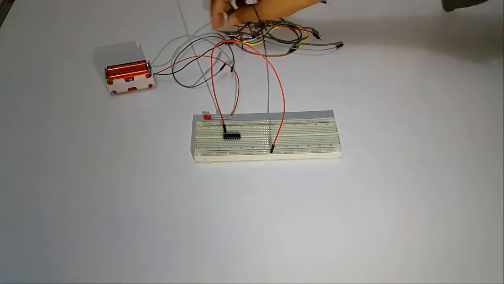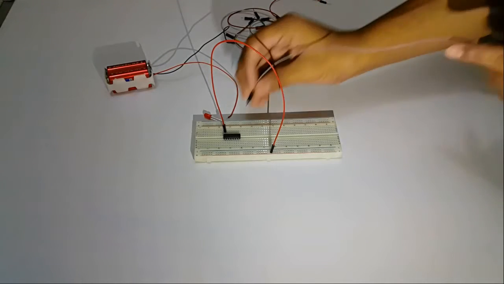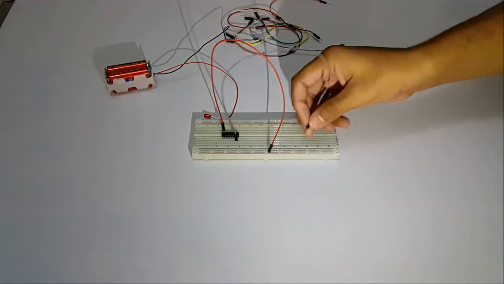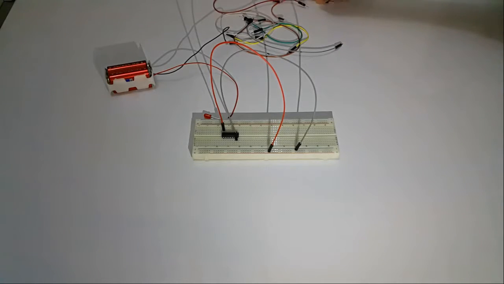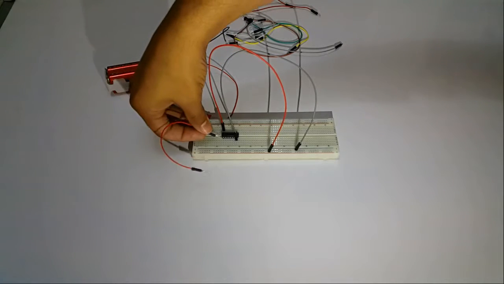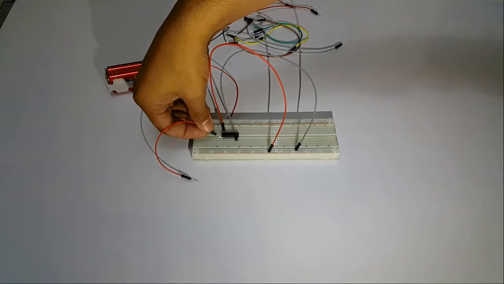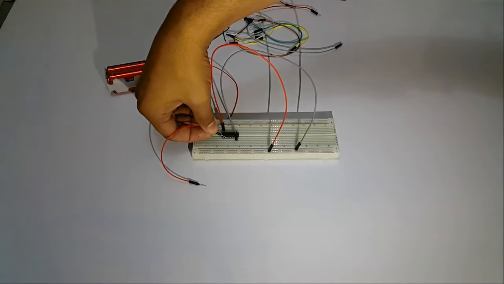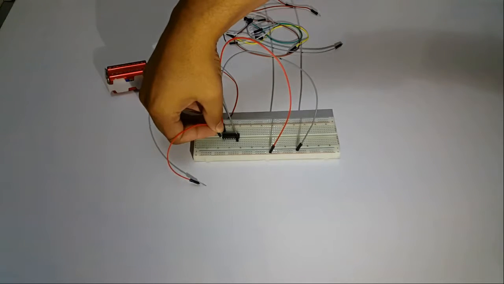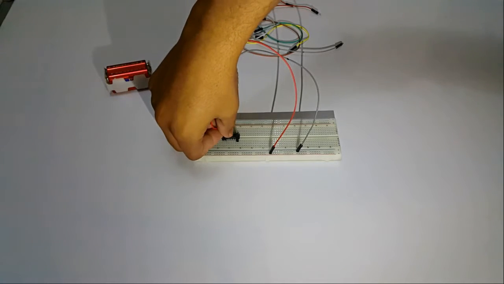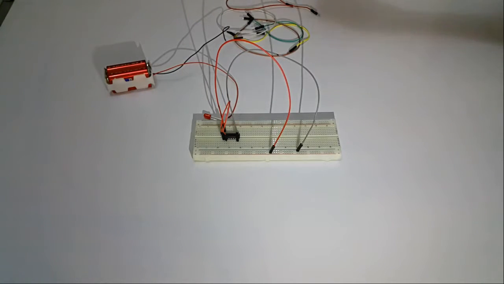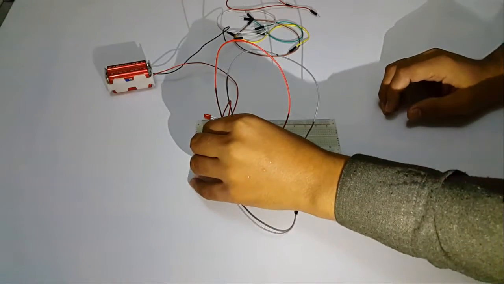Now giving it a ground, connecting with the negative terminal. I'm considering this one as the negative of the breadboard. Now we have given this. What we will do is make both inputs 1. In the NAND gate, you know that this one is input A, this one is input B, and this one is the output. So I'm making both of the inputs 1. Now these inputs have become 1.